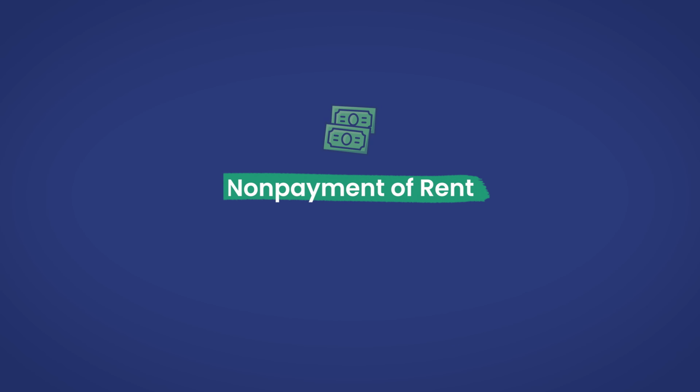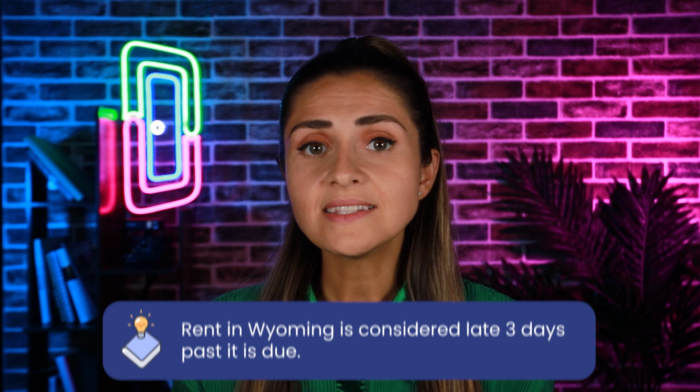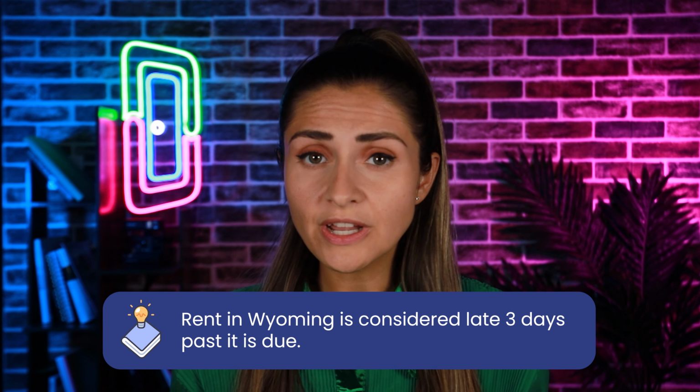Non-payment of rent. A landlord can evict a tenant for not paying rent on time. Rent in Wyoming is considered late 3 days past its due. Tenants may try to reason with the landlord if they have not been able to pay due rent yet, and ask for an extension so they won't be evicted for a non-payment of rent. But the landlord has the final say.